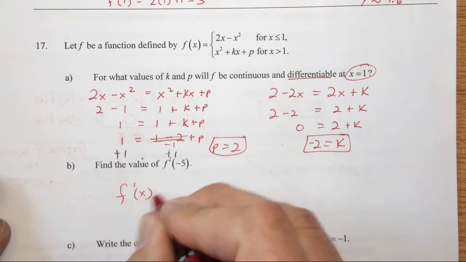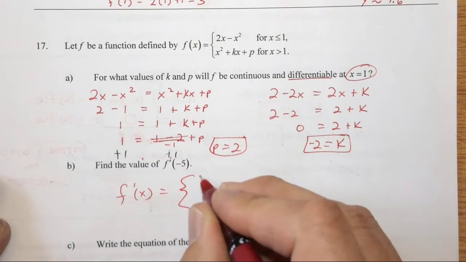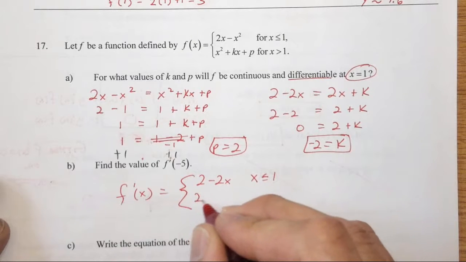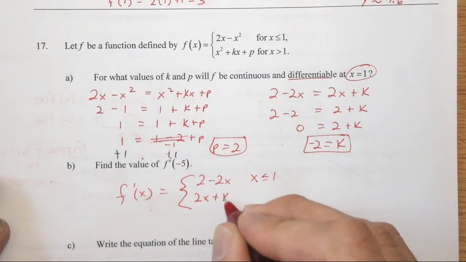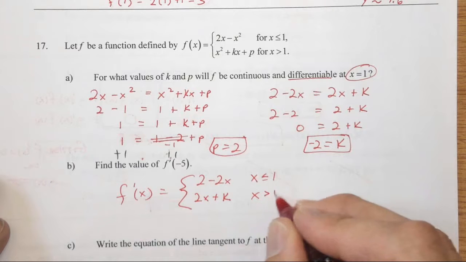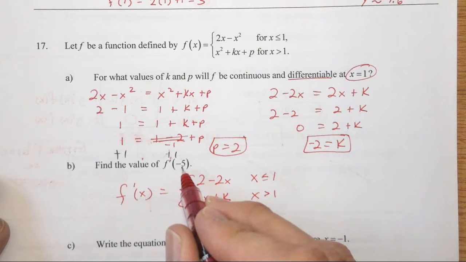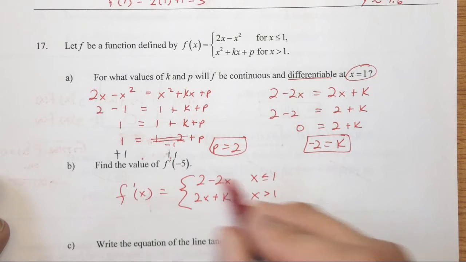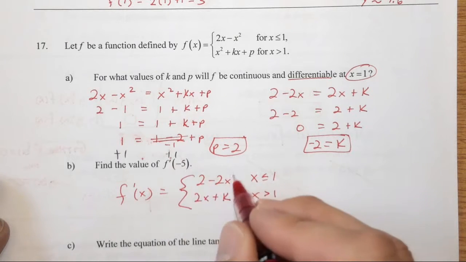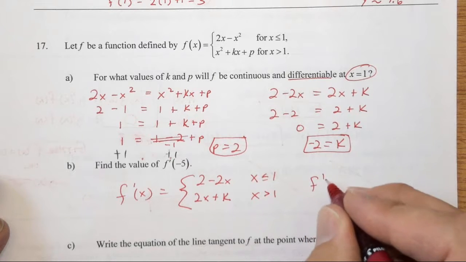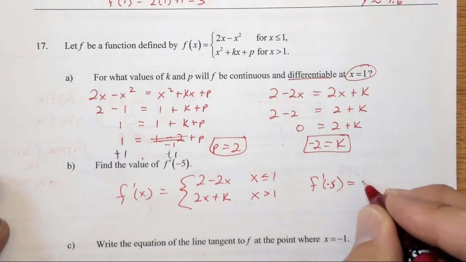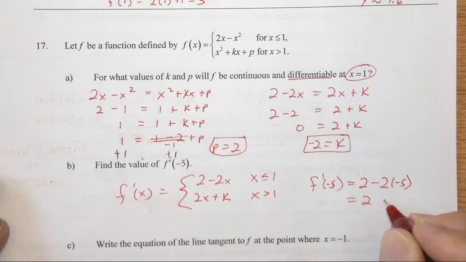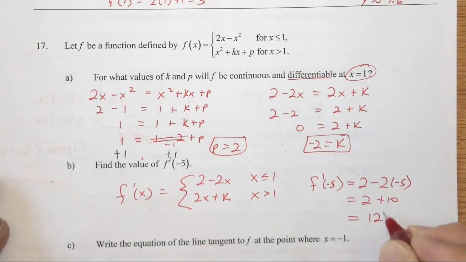f prime of x is 2 minus 2x when x is less than or equal to 1, and 2x plus k when x is greater than 1. Well, what's negative 5? Less than or equal to 1 or greater than 1? Yeah, it's less than or equal to 1. So we're going to plug negative 5 into the top part here. So f prime of negative 5 is 2 minus 2 times negative 5, which is the same thing as 2 plus 10, or 12.